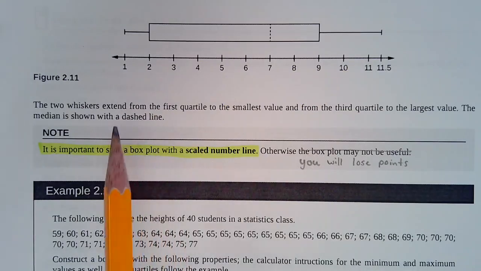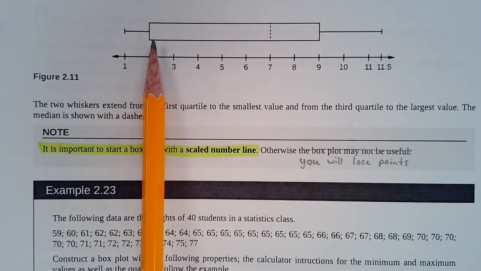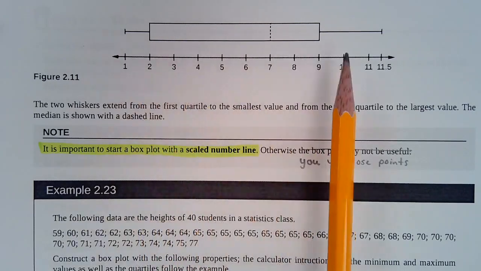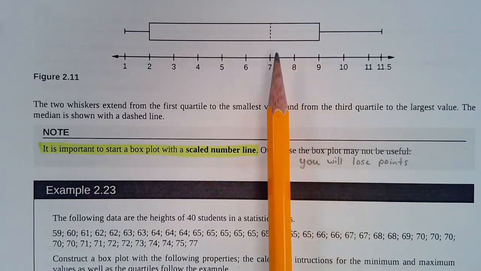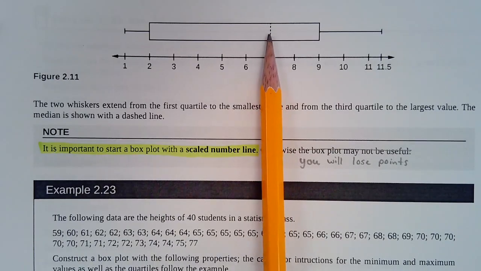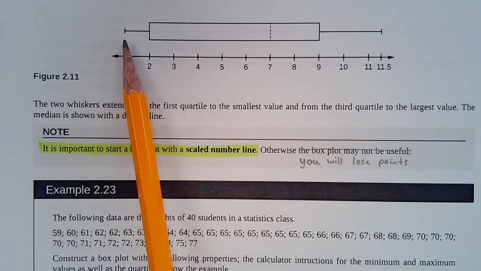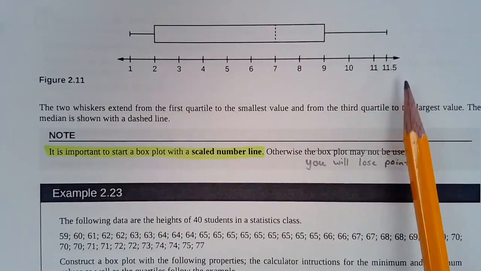All right, so here's an example of a box and whisker plot. So your first quartile is 2, your third quartile is 9, the second quartile or the median is 7, and we mark that with a dotted line or dashed line. And then our maximum and minimum values: our minimum value is 1 and the maximum value is 11.5.